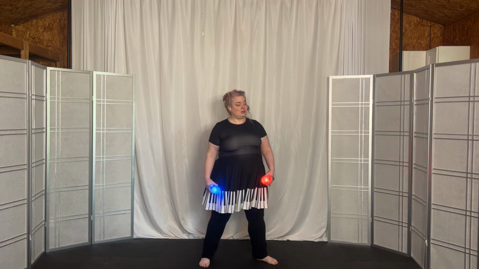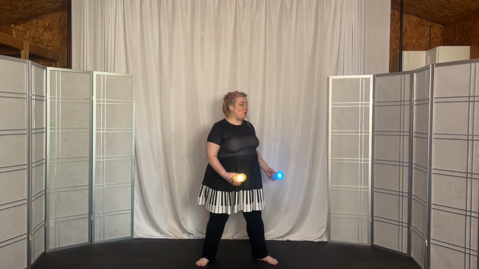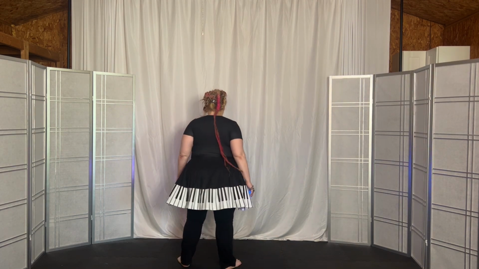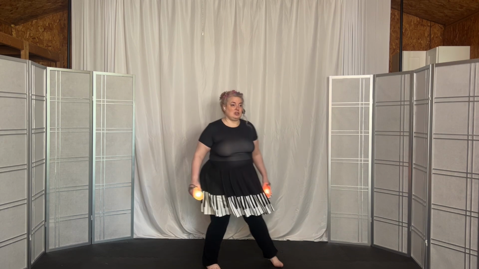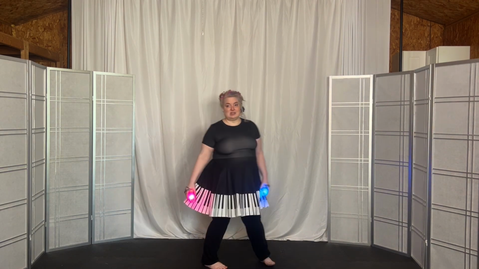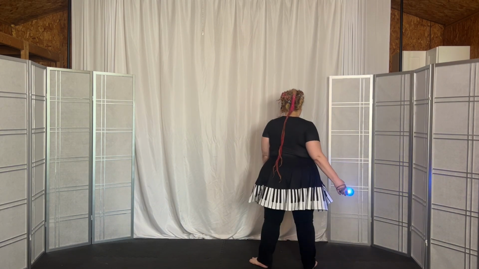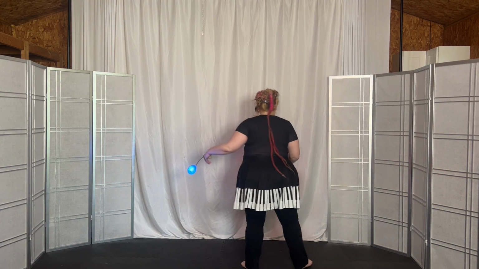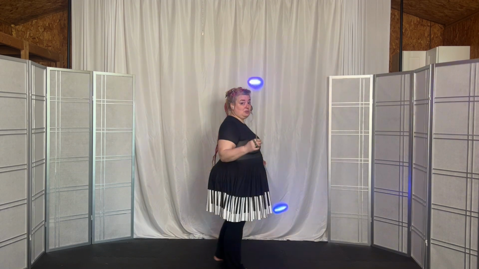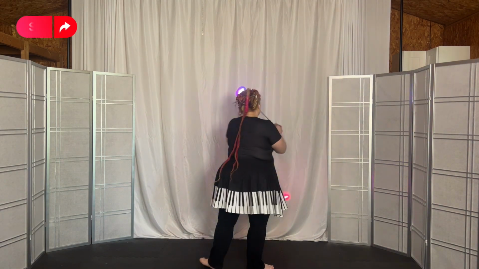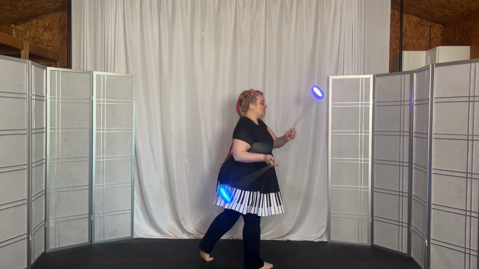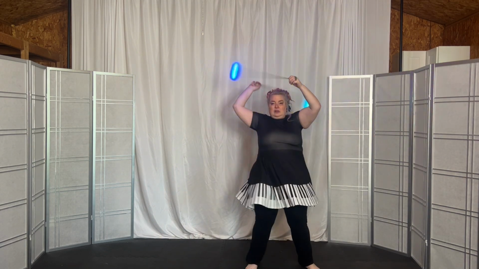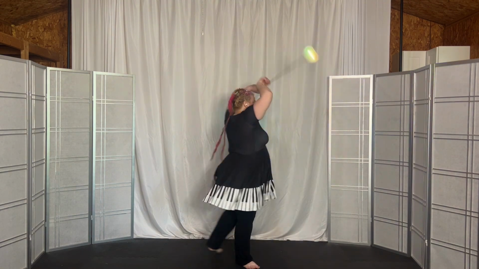Now, in general, in poi, in my experience, there's more side-to-side pivoting than there is front-to-back pivoting. Front-to-back pivoting is accomplished through this step turn where you anchor on one foot and rotate 180 degrees. So it's more common to see, just taking beginner moves, going from an overhand weave to an underhand weave than it is to see, in my experience at least, going from a pinwheel to a pinwheel.